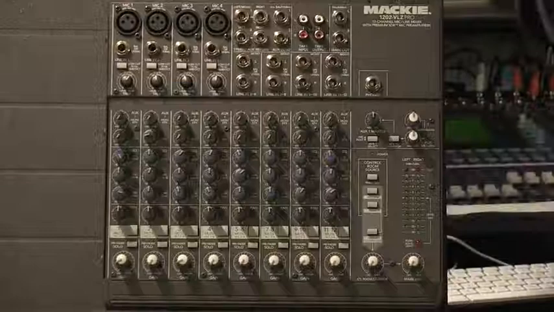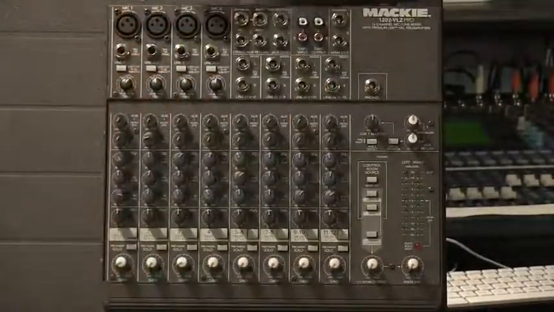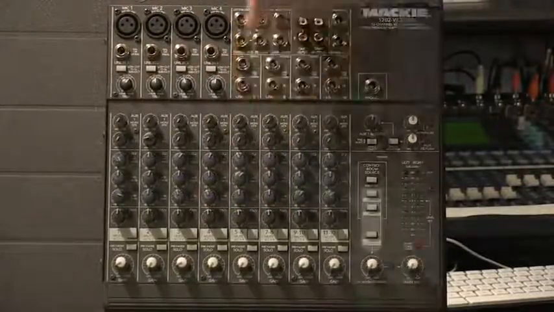So the microphone inputs are here. This one in particular has 4 different microphones. Each of these channels is identical. So there are 4 different ones, and we have the same kind of capabilities in each one.